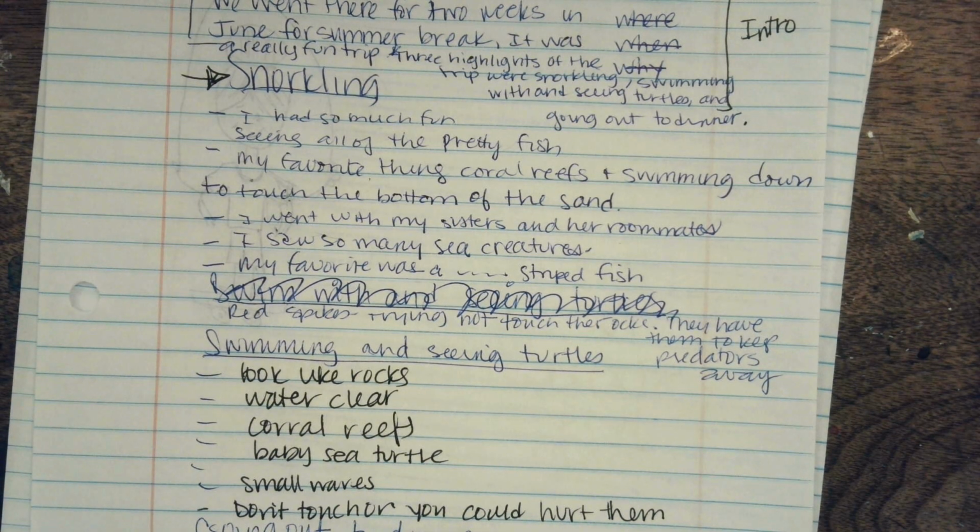So what do you think is a good catchy thing to write for snorkeling? When I went snorkeling, I had so much fun seeing all the pretty fish. Okay, good. So we put our main detail first. So instead of saying when I went snorkeling, which is not the main detail, you're going to switch it around and say, I had so much fun when I went snorkeling, seeing all the beautiful fish, or whatever. So the main point goes first, and then the when I went snorkeling comes after the main detail, the first part. Does that make sense?